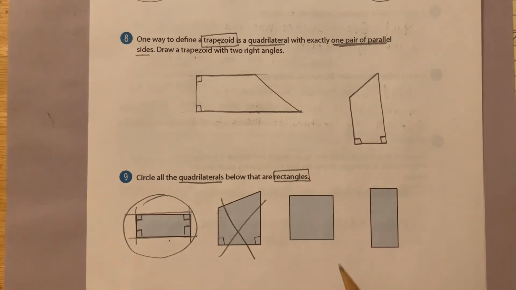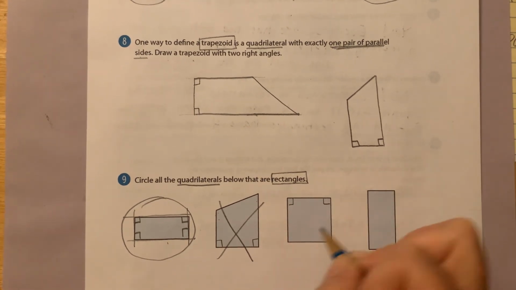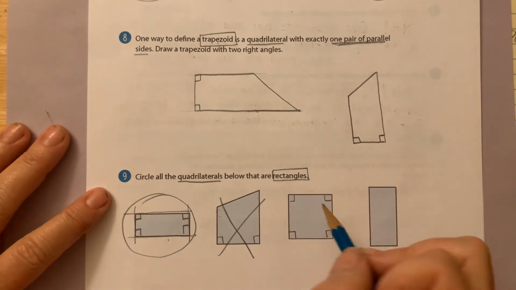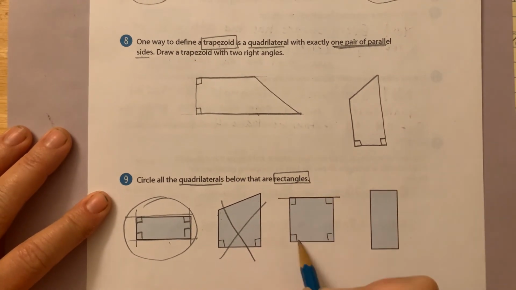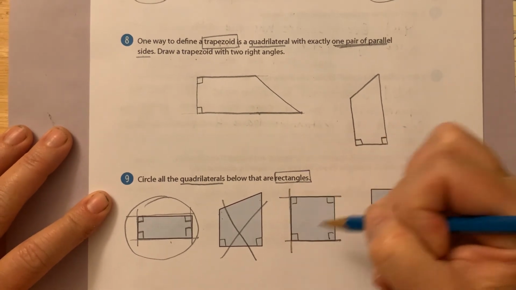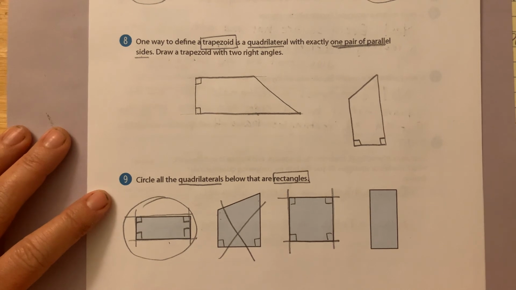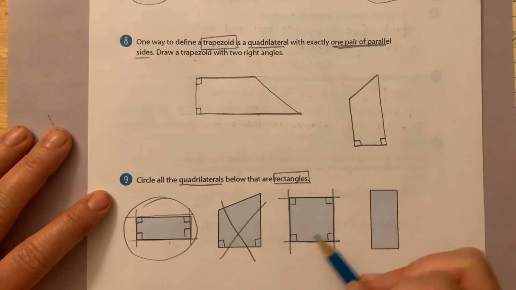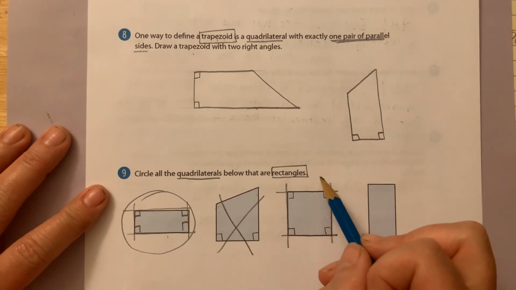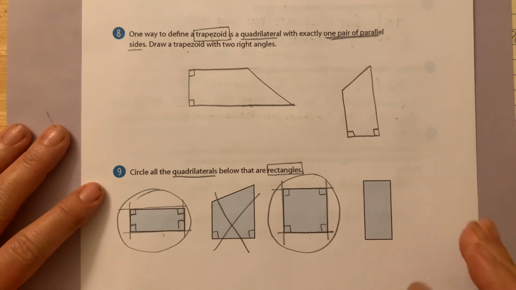How about this shape? Well, do we have our 4 right angles? We do. Do we have 2 sets of parallel lines? Here's 1 set. The top and bottom are parallel. How about our sides? Are they parallel? They are. So is this a rectangle? Yes, it is. What's special about this rectangle? It has 4 equal sides. It is also a square. So this is a rectangle and a square.